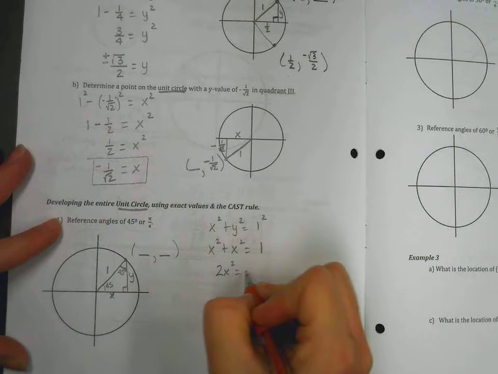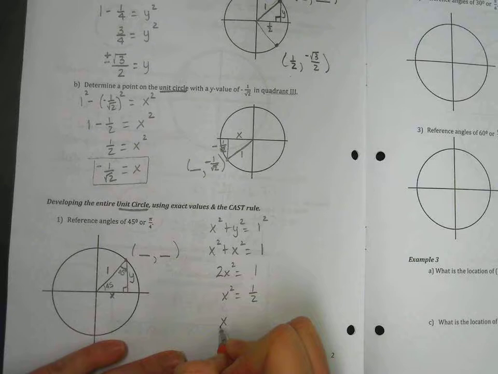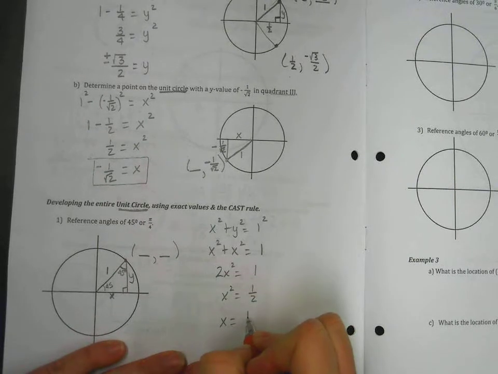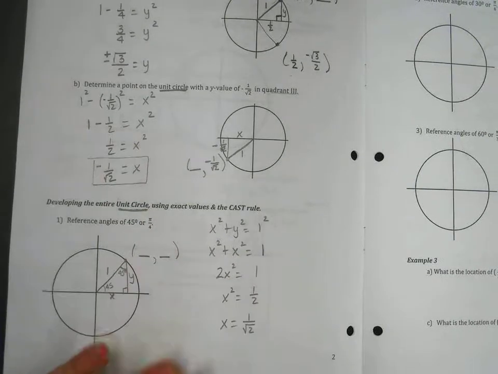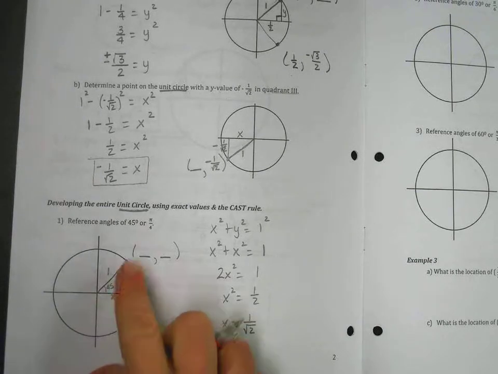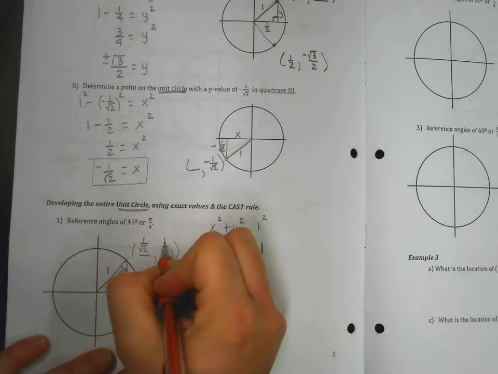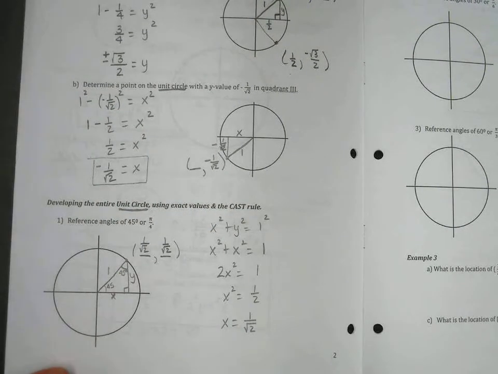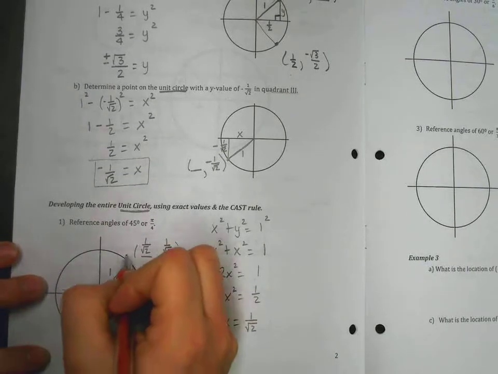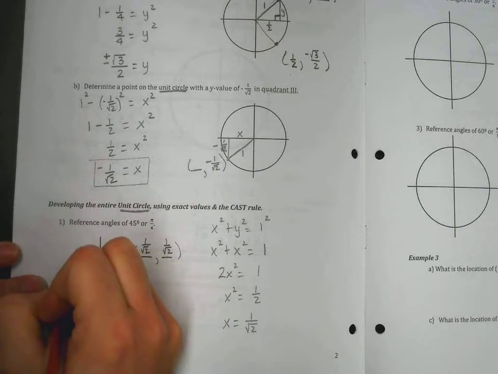Add my x's together, divide by 2, take the square root, and I get 1 over root 2. So technically, because x and y are equivalent at 45 degrees, my x coordinate and my y coordinate should be 1 over root 2.